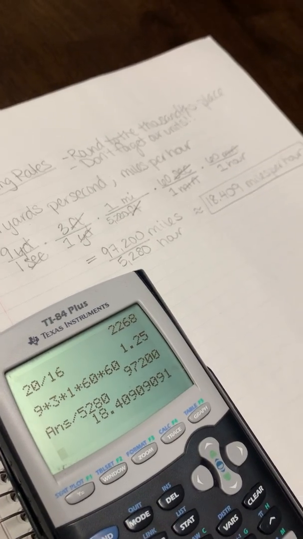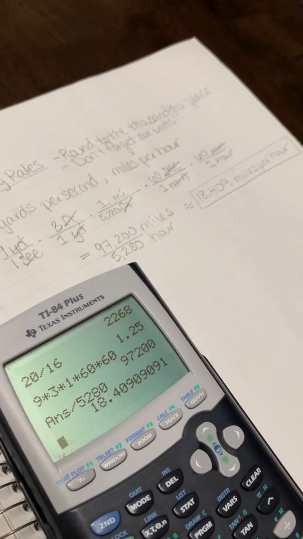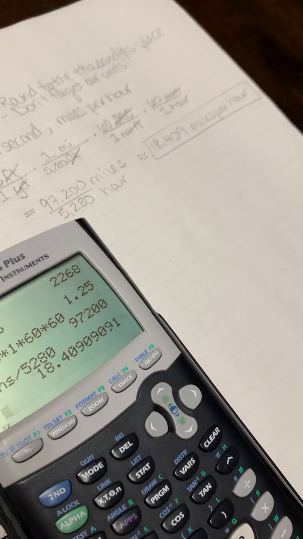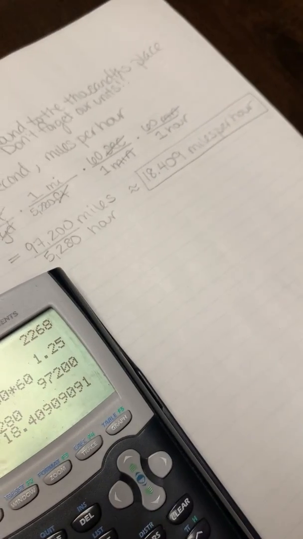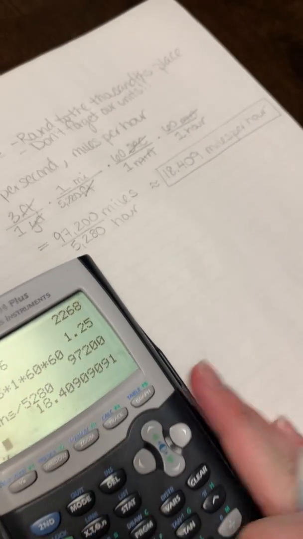So 9 yards per 1 second is the same as 18.409 miles per hour. Okay, let's try the next one.